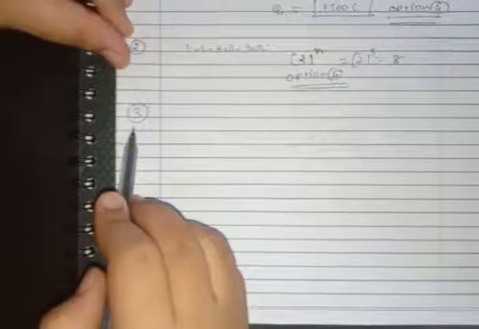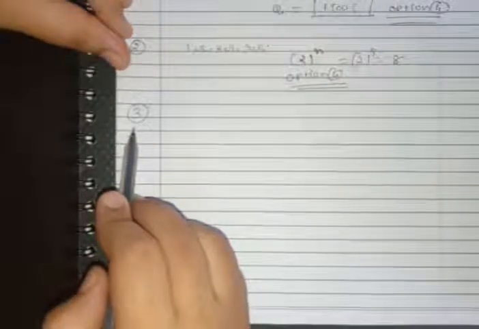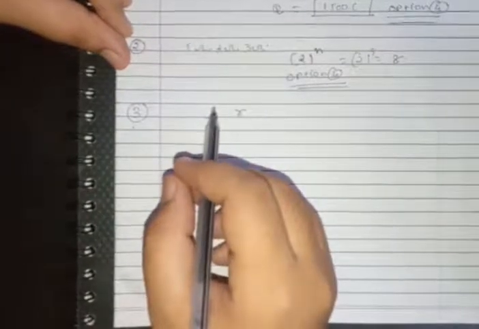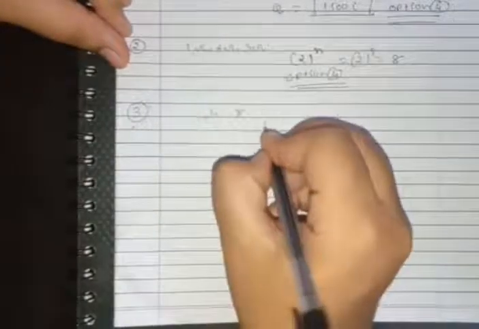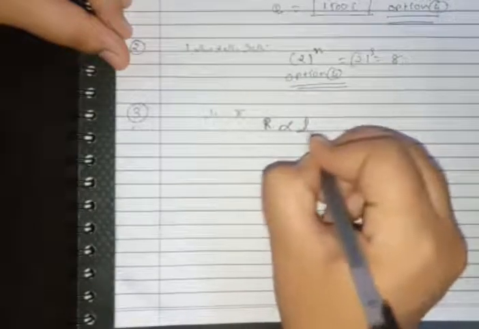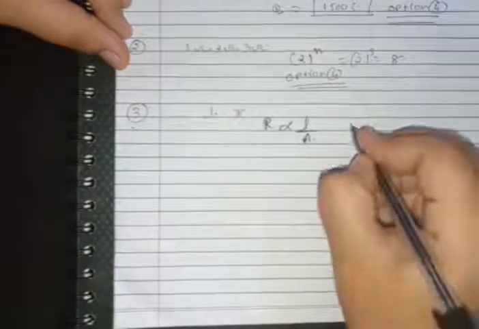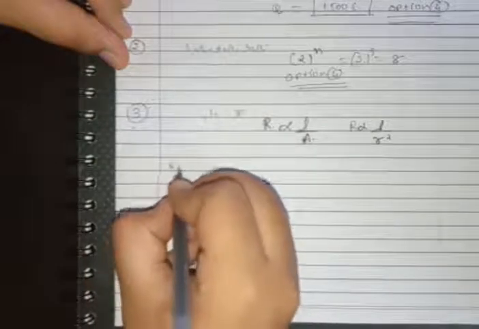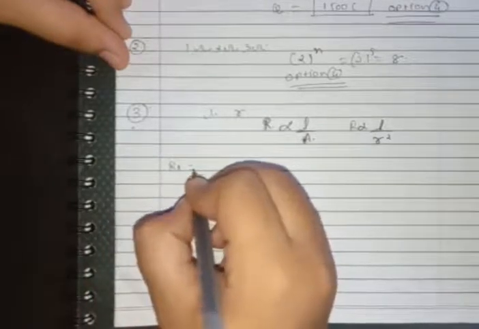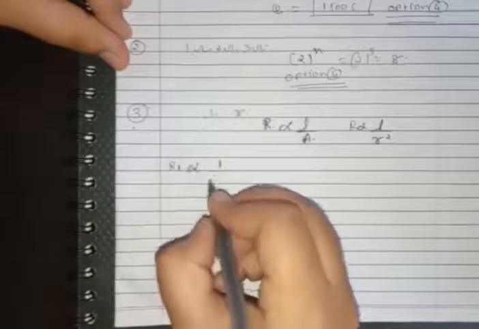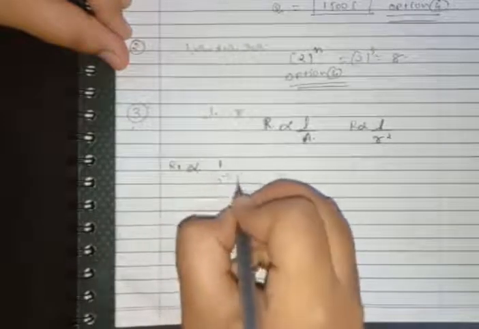In question number 3, 4 wires are made of the same material having different lengths and radii. We want to find the wire having more resistance from the given options. The resistance of a wire of a given material is directly proportional to L and inversely proportional to the area of cross section. So we can write R is directly proportional to L and inversely proportional to radius square. If we find the resistance for the first wire, the L given is 100 centimeter, that is 1 meter, and the radius is 1 mm, that is 10 power minus 3 whole square.